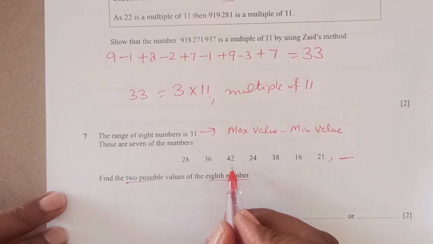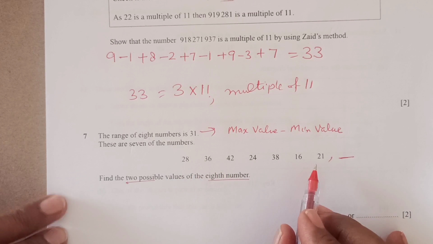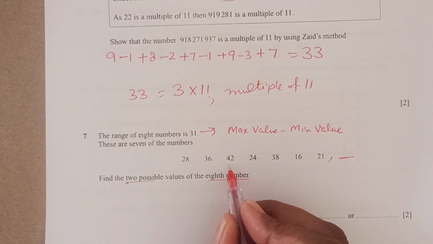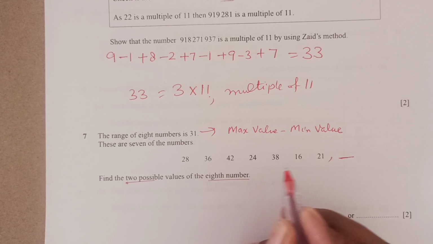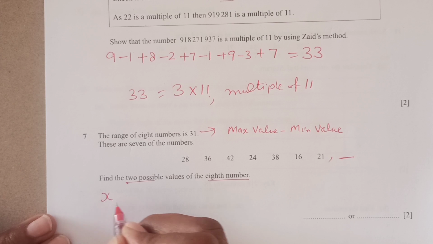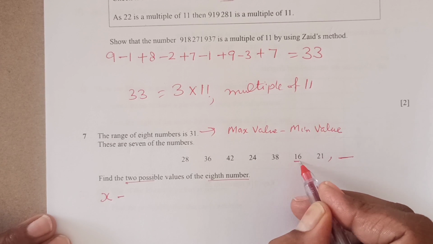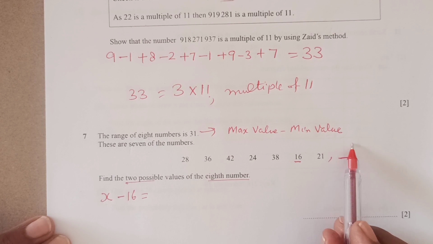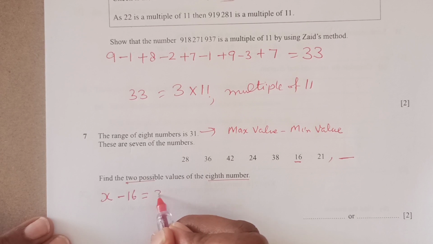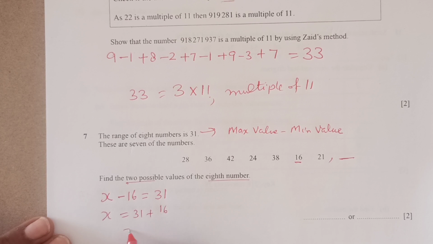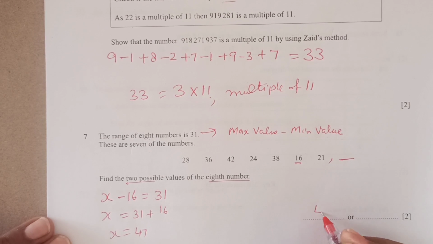So the maximum of the numbers that we are given here is 42. The 8th number may also be the maximum. So let's say the number is x, minus the minimum number here, which is 16. This is the minimum, x minus 16. If x is the maximum number, then x minus 16 is supposed to be 31. So x is 31 plus 16, that is 47. So one number is 47, right?